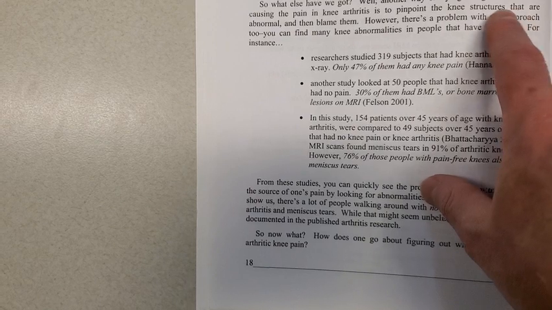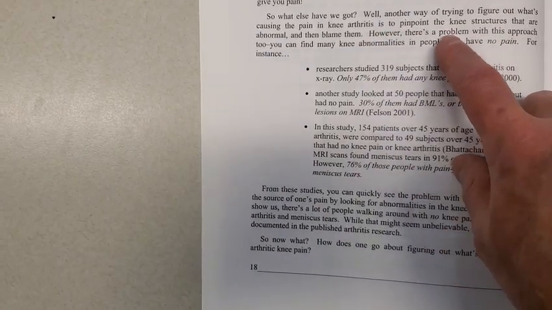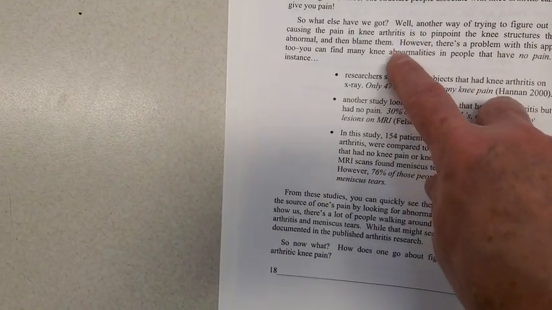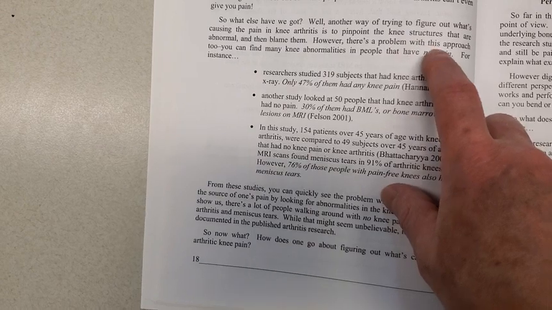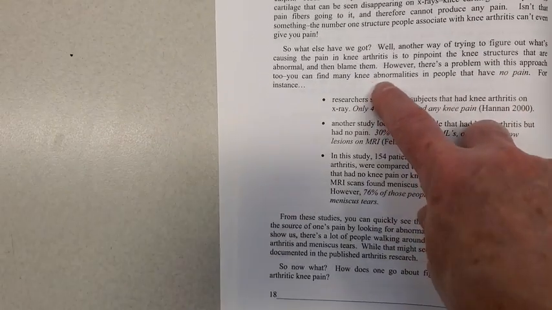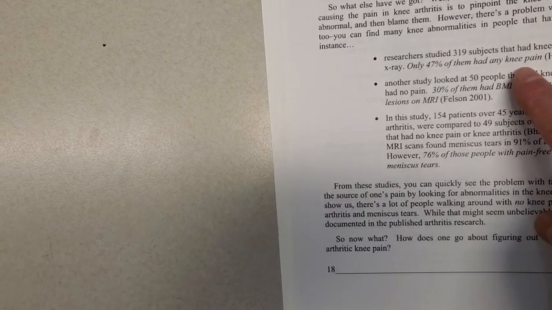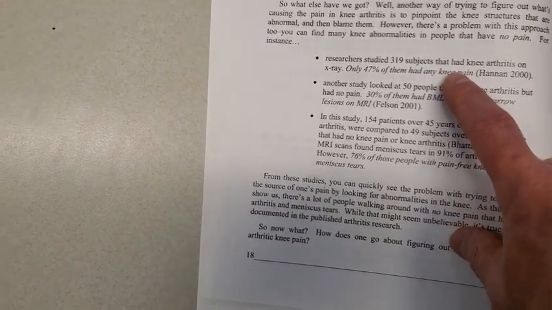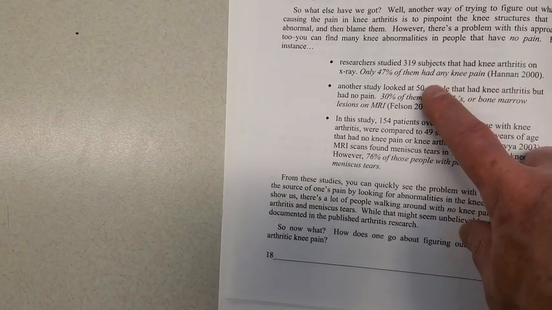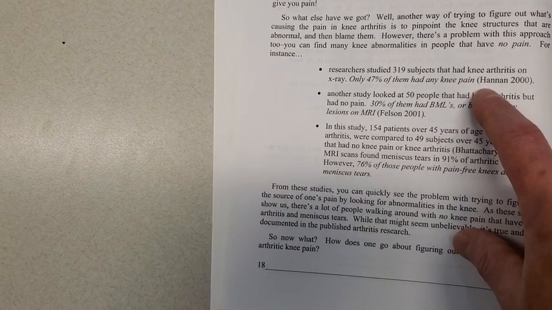Another way of trying to figure out what's causing the pain in knee arthritis is to pinpoint the knee structures that are abnormal and then blame them. However, there's a problem with this approach. You can find many knee abnormalities in people that have no pain. For instance, researchers studied 319 subjects that had knee arthritis on x-ray. Only 40% of them had any knee pain.